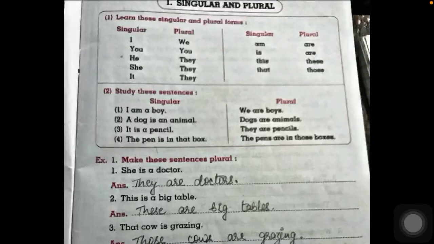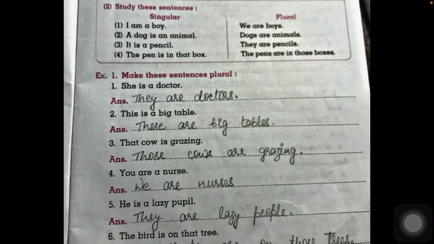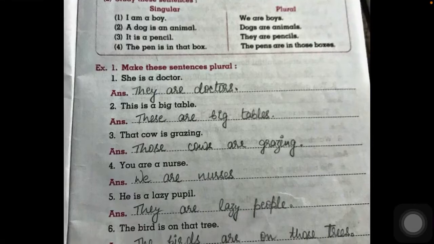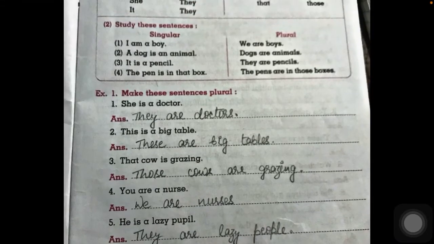Today we are going for the workbook's grammar solution revision work. Here in this English grammar solution book, on page number 1, singular and plural, we have to completely fill up all the exercises because now we have to only revise this topic again. So, starting with the first one: make this sentence plural. Whatever sentences are given in singular form, we have to make plural.